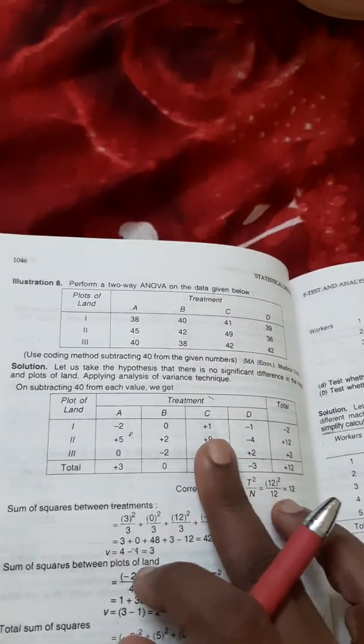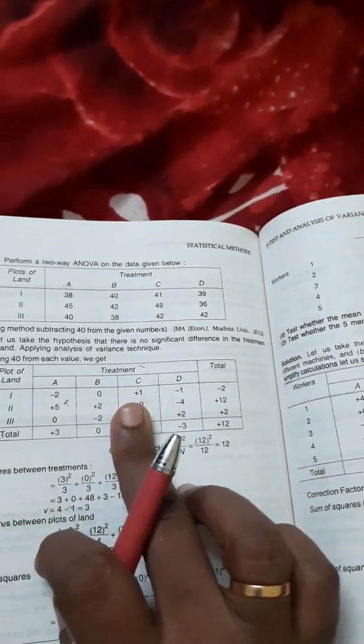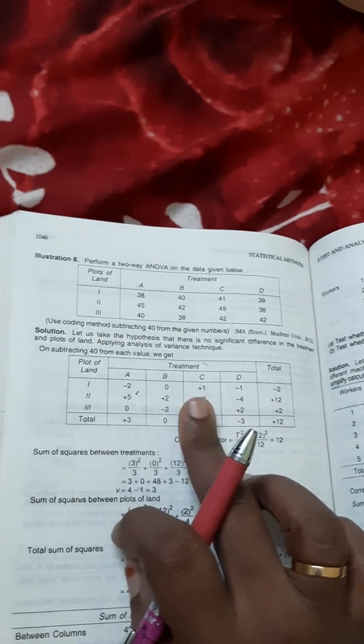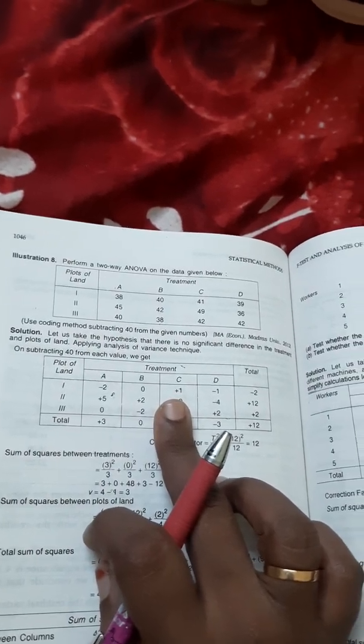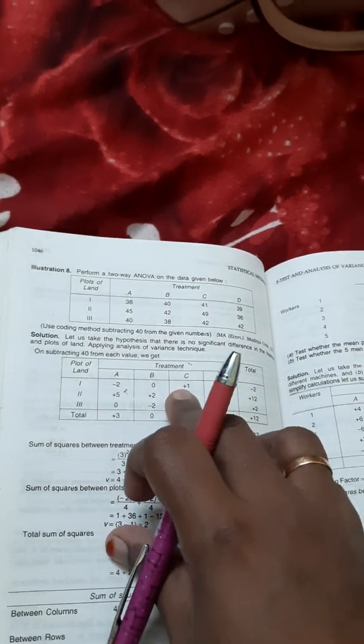Before making the code, we have to take a hypothesis. Let us take the hypothesis that there is no significant difference in the treatment and plots of land, applying the analysis of variance technique. First we apply the coding method. They have given 40.